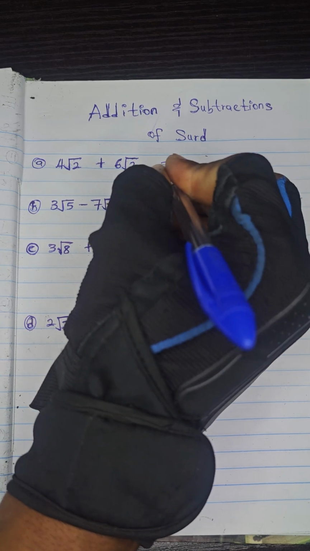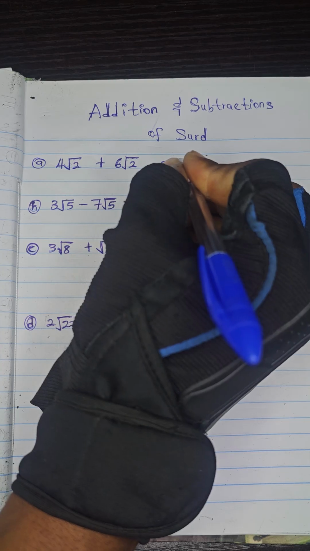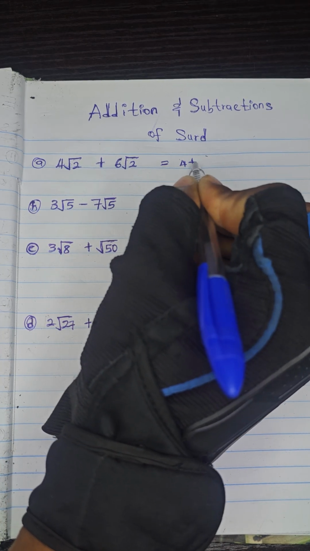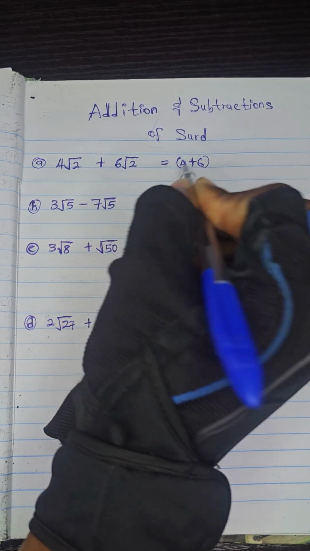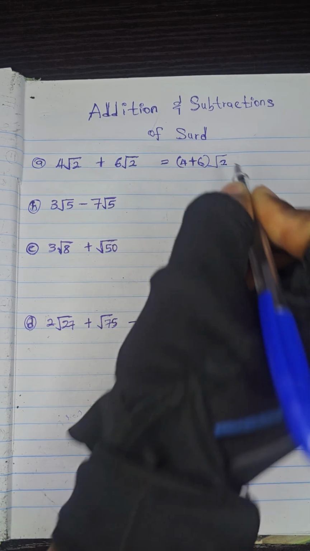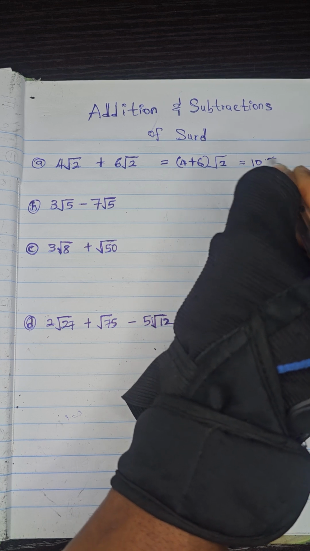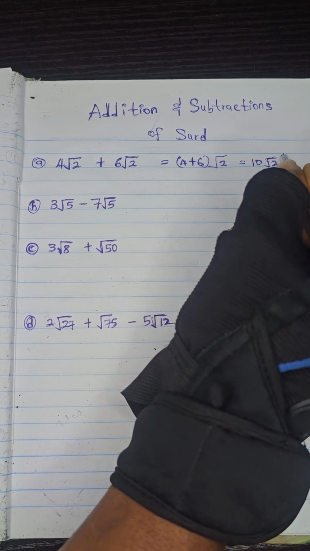So the answer to this will just be 4 plus 6, just add the numbers outside, root 2. So your final answer is 10 root 2. This is your answer.